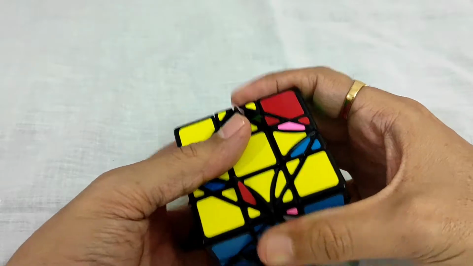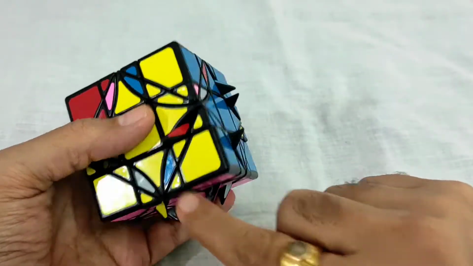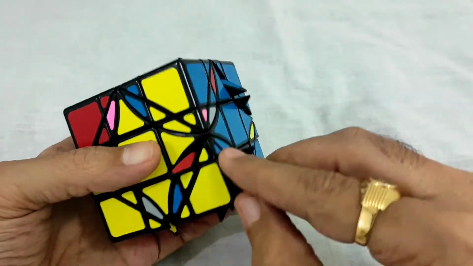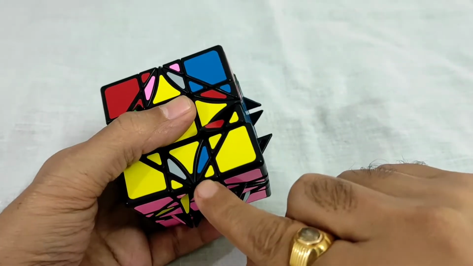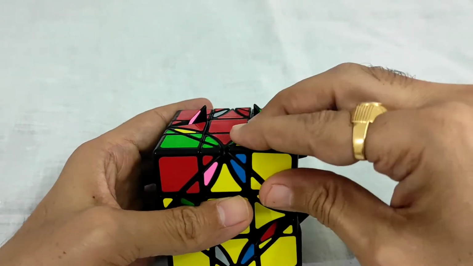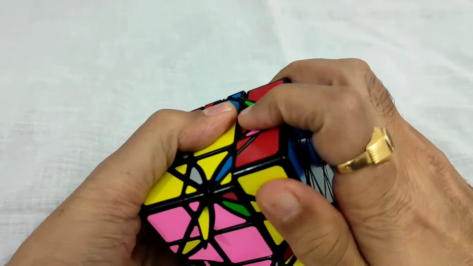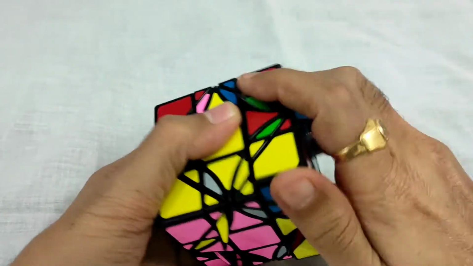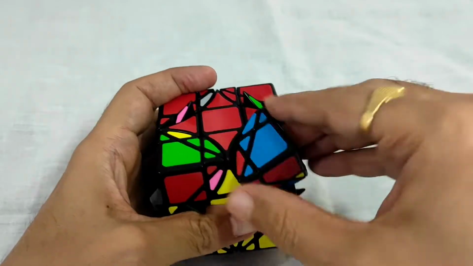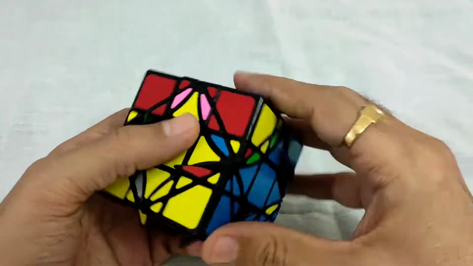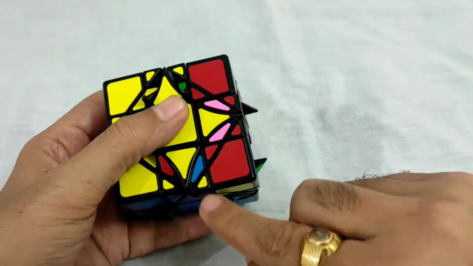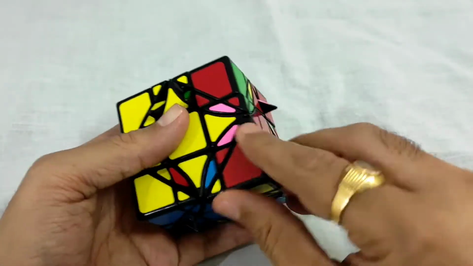Okay, so what we'll do is now we have 1, 2, 3 and 4 pieces which we need to solve. So this piece needs to be placed here. What we can do is bring this piece over here and replace it with this. Okay, so this is placed, and now this is also placed, and now you can see we have 2 pieces which we need to place into the correct position.